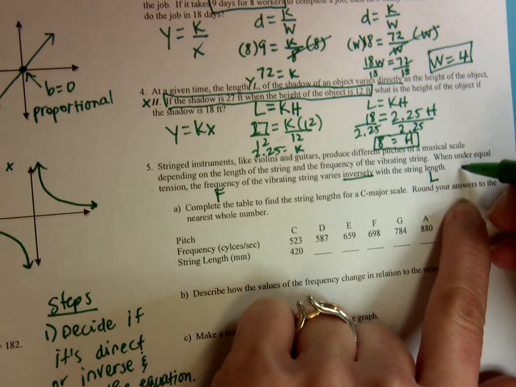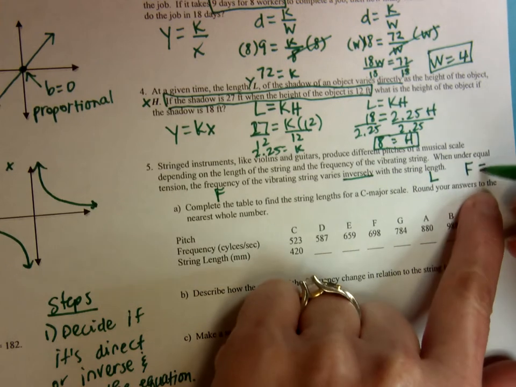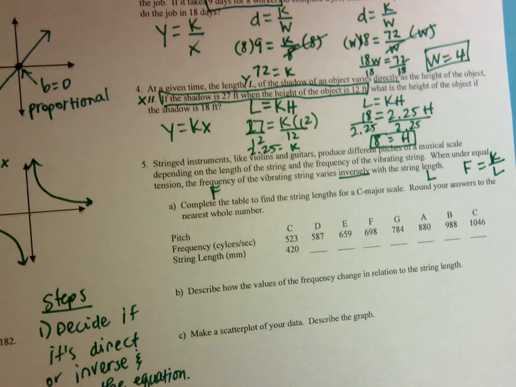If it varies inversely, F equals K over L. Perfect. Now it says complete the table to find the string lengths for a C major scale. Round your answers to the nearest whole number. So they've given you the frequency, and we have to figure out the string length. Well, in order to do that, we have to use our inverse function. But in order for us to use that, we have to know what the K is. So how are we going to figure out the K? Use the one they already gave you.